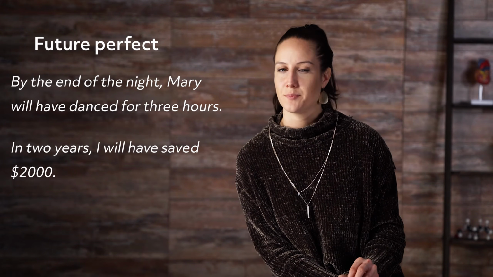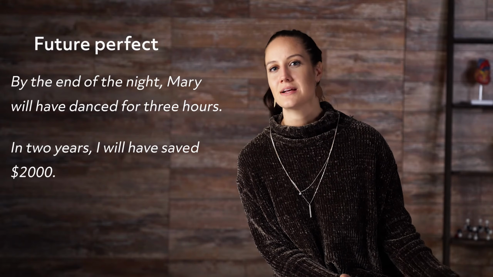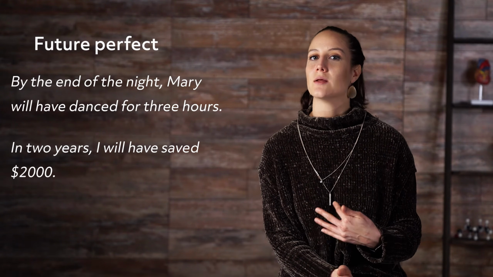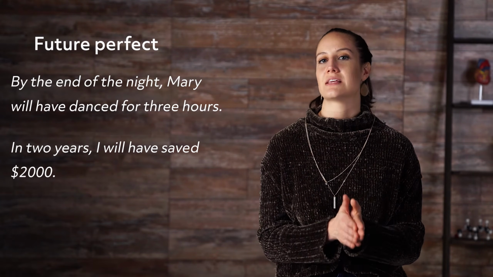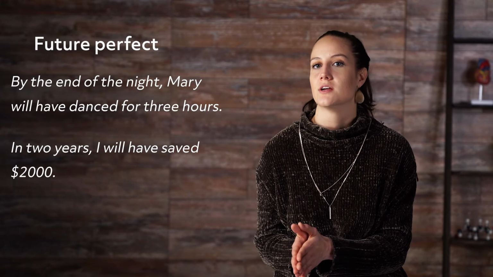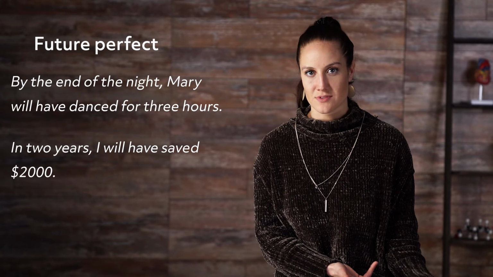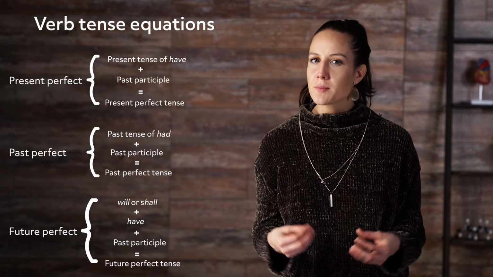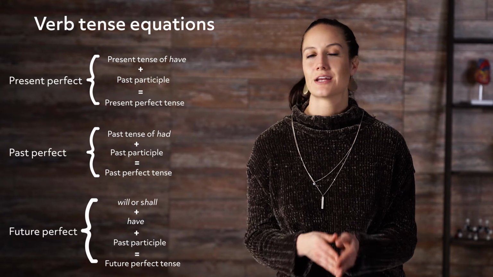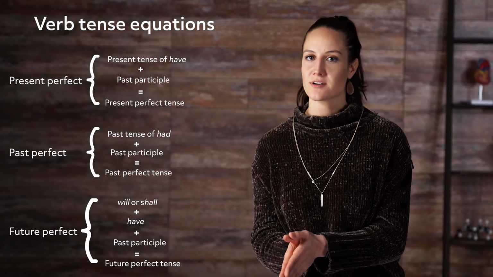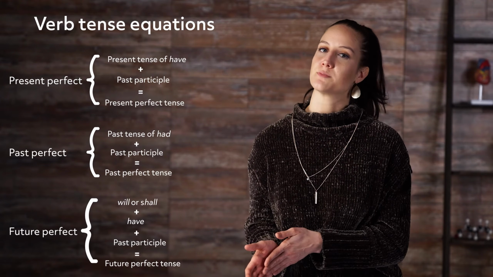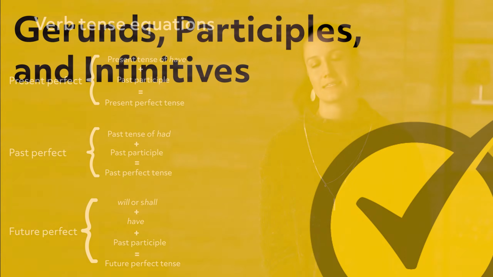In both of these examples, the reader is standing in the present without evidence of a completed action, but we can be sure that both of those things will be done in the future. Thus, the past participles danced and saved. It may sound complicated, but if you remember these 3 grammar equations and acquaint yourself with common past participles, you'll have a solid understanding of present perfect, past perfect, and future perfect tenses.